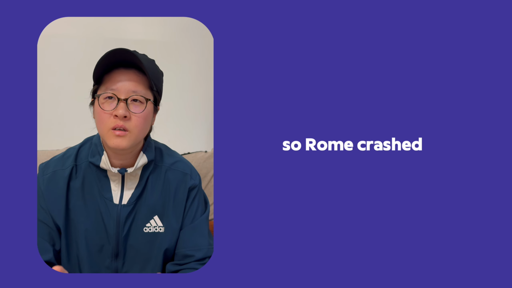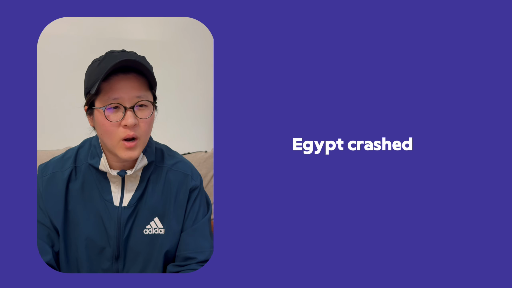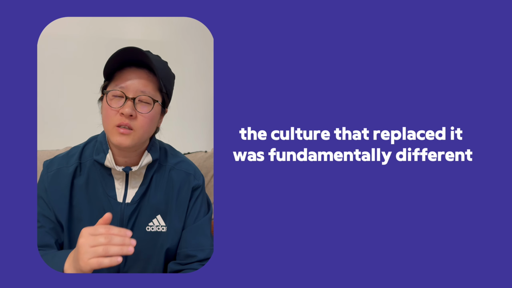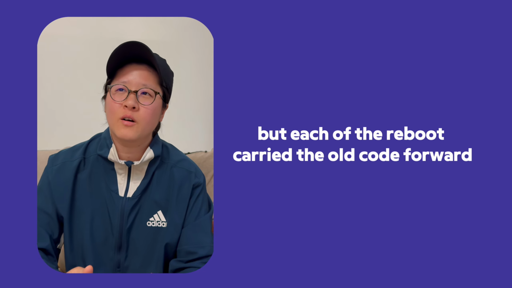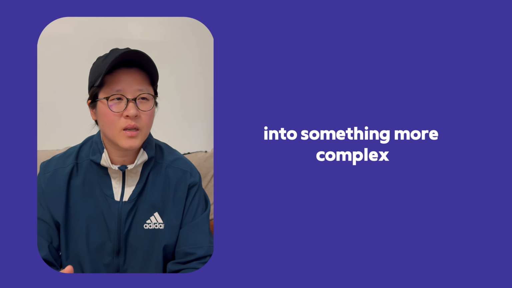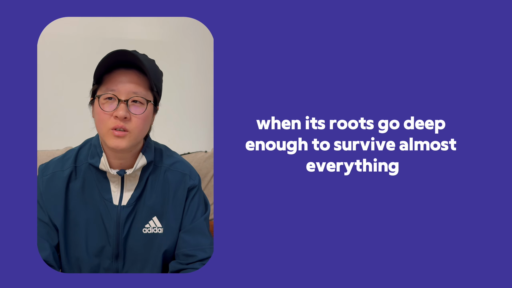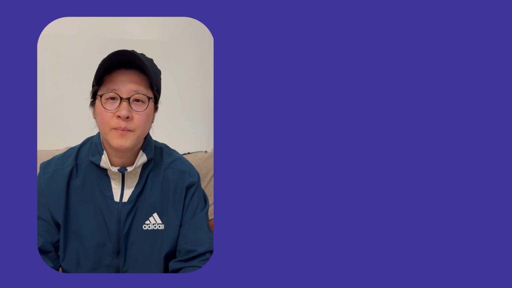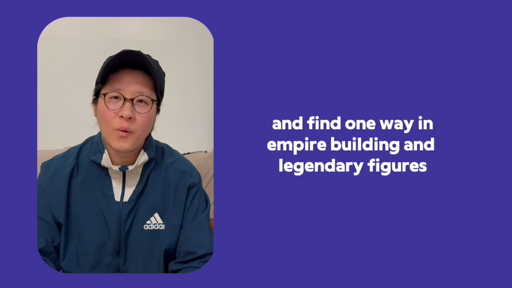So Rome crashed because nobody rebooted it. Egypt crashed. The culture that replaced it was fundamentally different. China crashed multiple times, but each reboot carried the old code forward into something more complex, because its roots go deep enough to survive almost everything. So don't just read a textbook. Pick the version that interests you the most and find one way in.